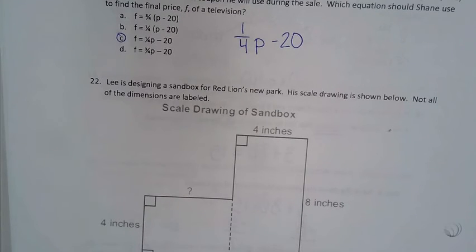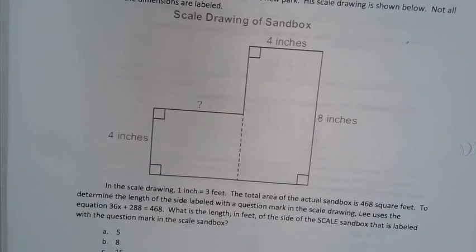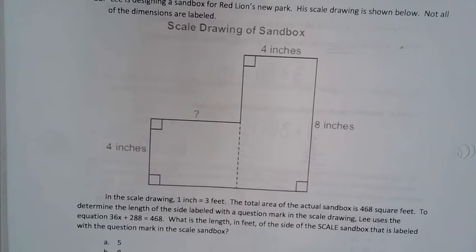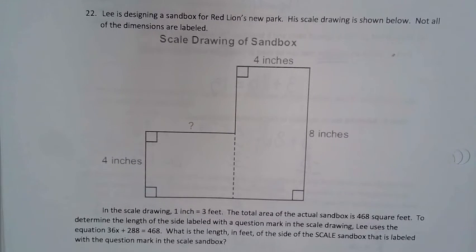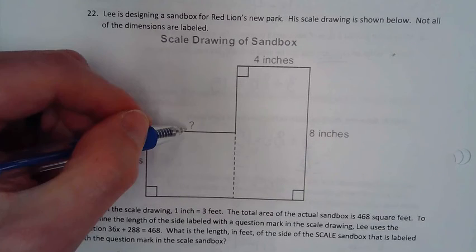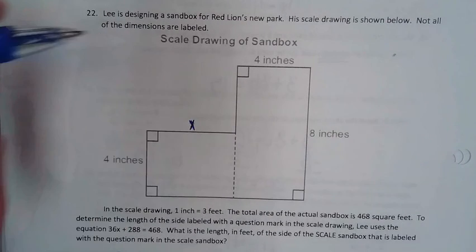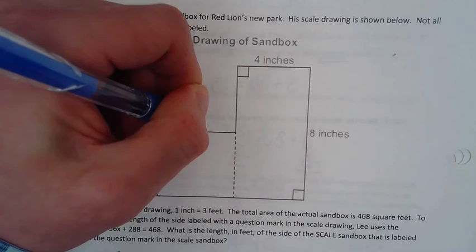22 is nasty. There's no doubt about it. But we got this straight from the PSSA packet that the state of Pennsylvania puts out as a scoring sampler. So I do apologize, that's gross. Now we did change the name, and we made it say Red Lion, but it says Lee is designing a sandbox for Red Lion's new park. His scale drawing is shown below. Not all the dimensions are labeled. So first thing I said is we don't use question marks anymore, we use a variable, so I'm changing that to X. And I should keep my label, that's X inches.